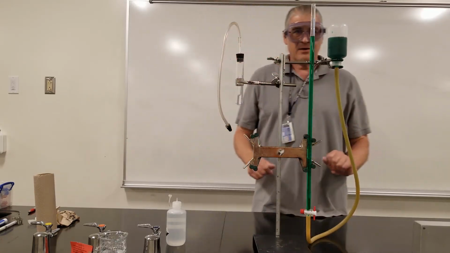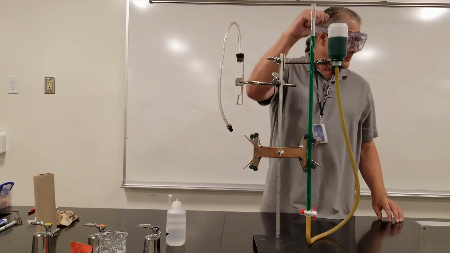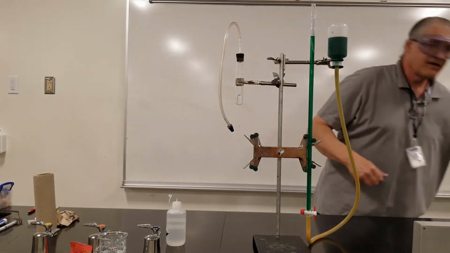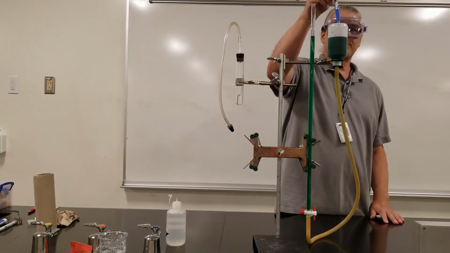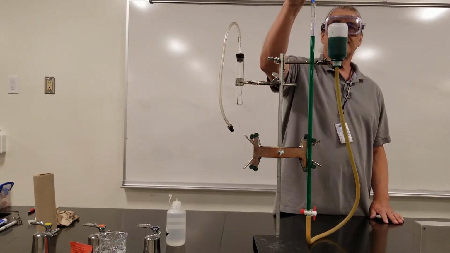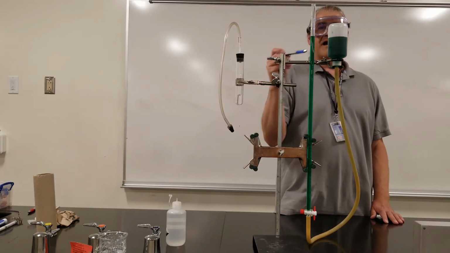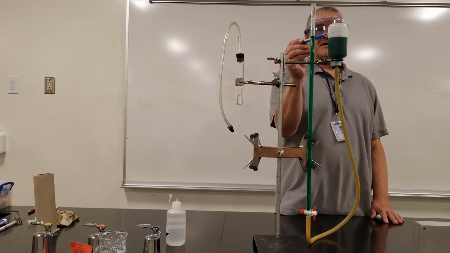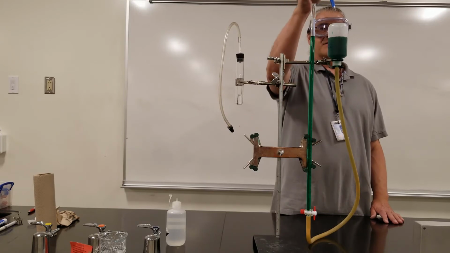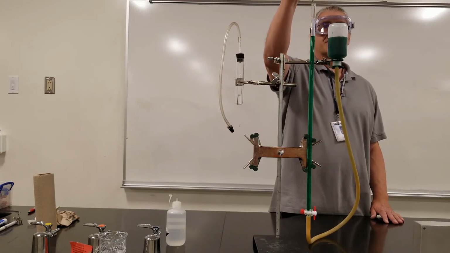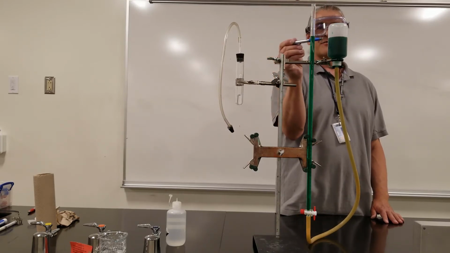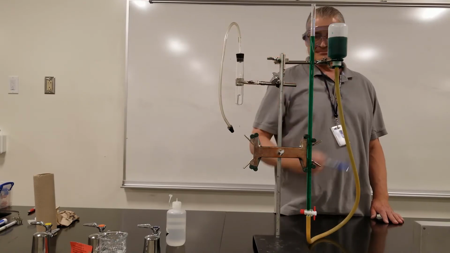Now, when both ends of the system are open, got a little hole here, so this is open to the atmosphere, this is open to the atmosphere. I have the same pressure here, here, and here. These two liquids are at the same level.